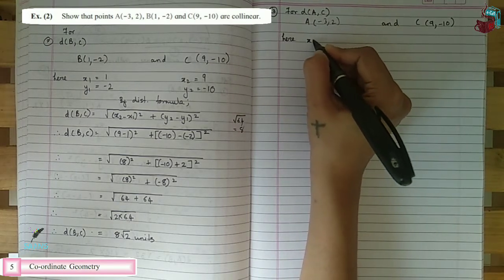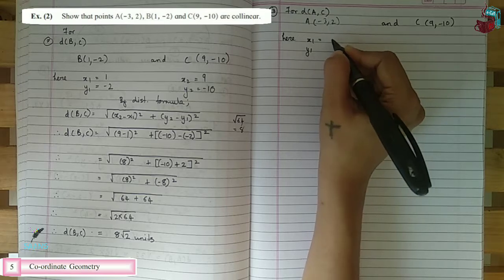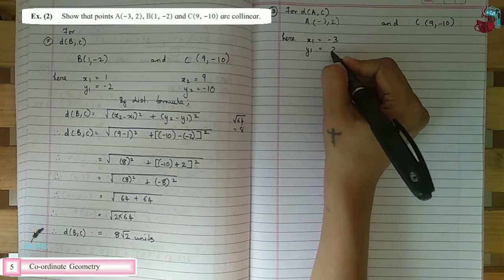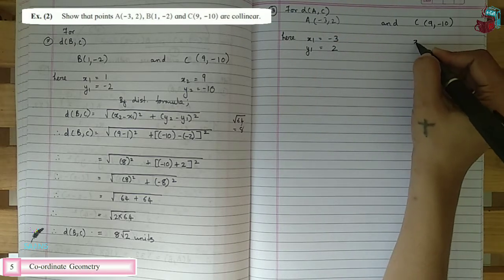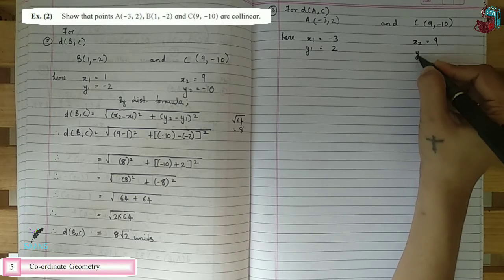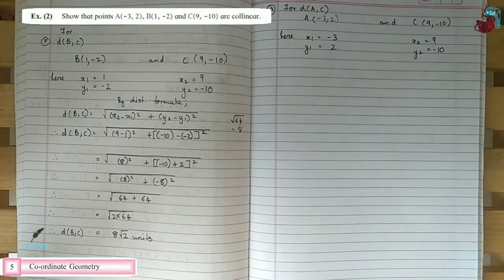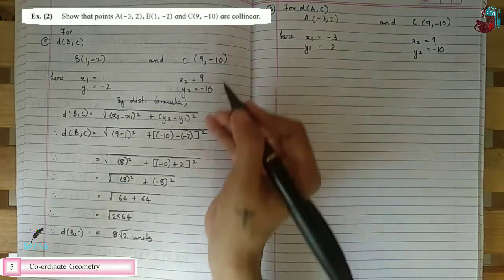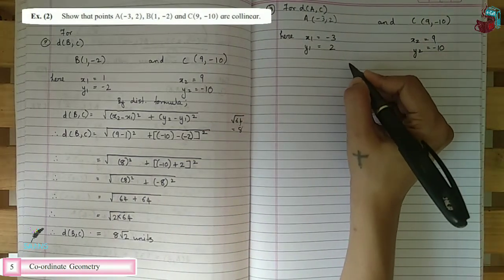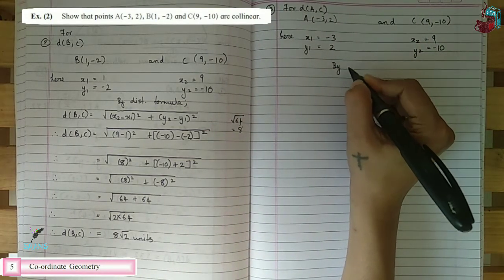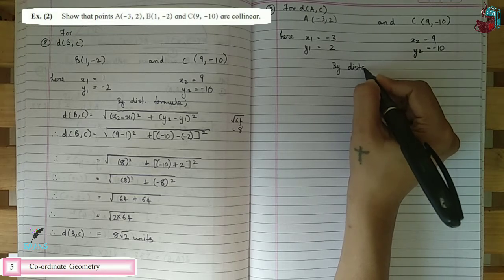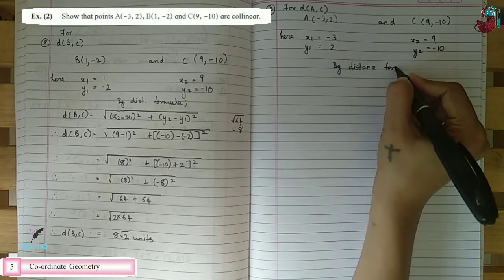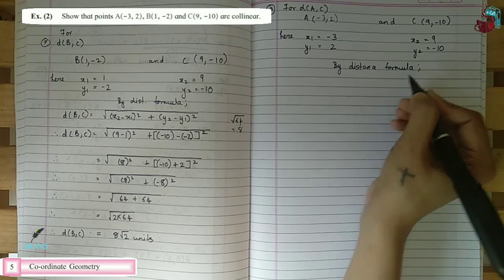Here x1 is minus 3, y1 is 2, x2 is 9, y2 is minus 10. Please don't do it in your head, always write it down. It is a little time consuming, but it will make sure that you don't make a mistake. By distance formula.